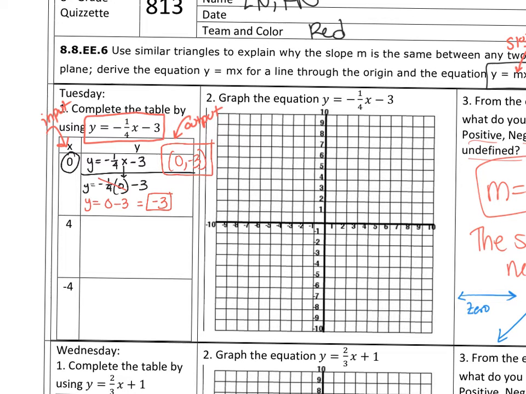Now we have to solve for an input value of 4. So y equals negative 1/4. Instead of putting x, we're going to substitute our input value of 4. You can even put a 1 under it if you want to make it easier. Minus 3.